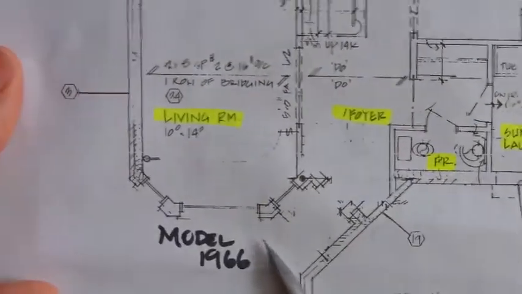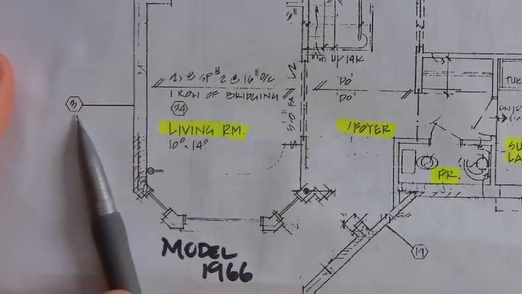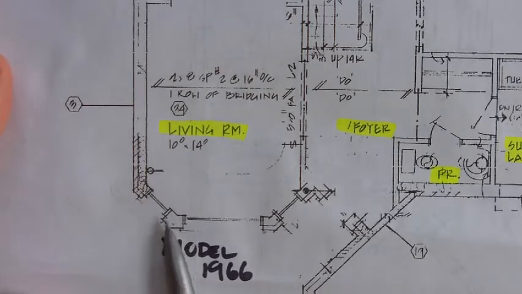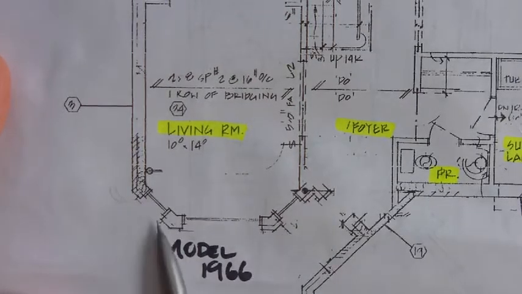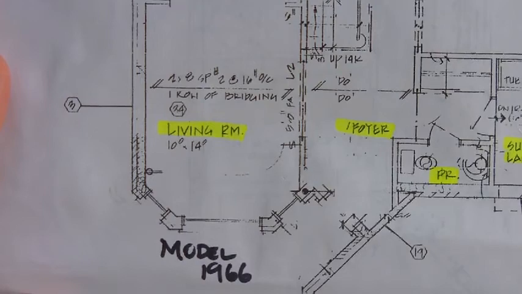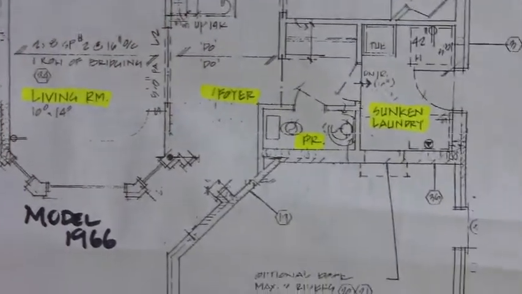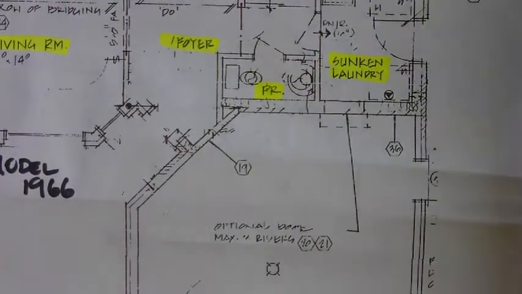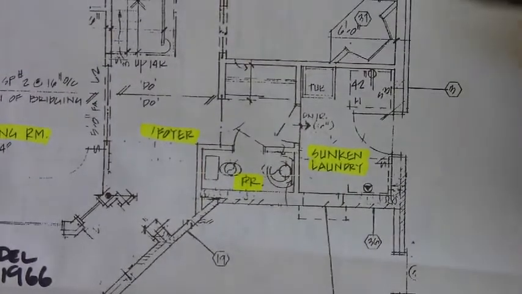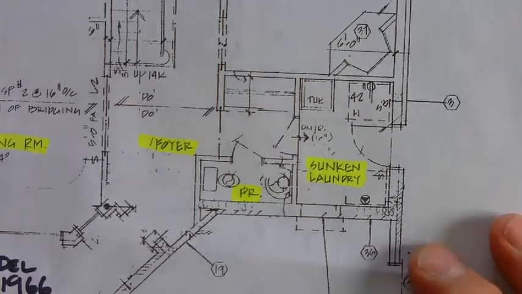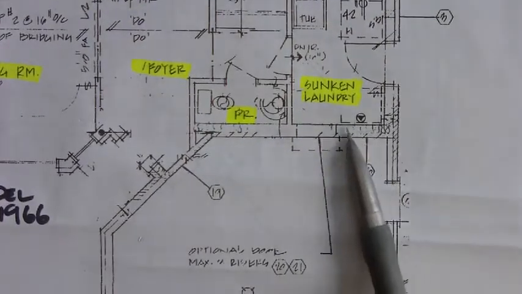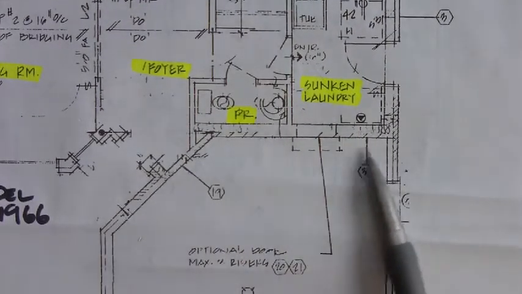Coming around, we've got again box number 3. So all of this here is frame wall plus brick. Now, so we've seen that as we come down, we've got frame wall plus brick. You'll notice that now this bit of wall has been drawn differently.